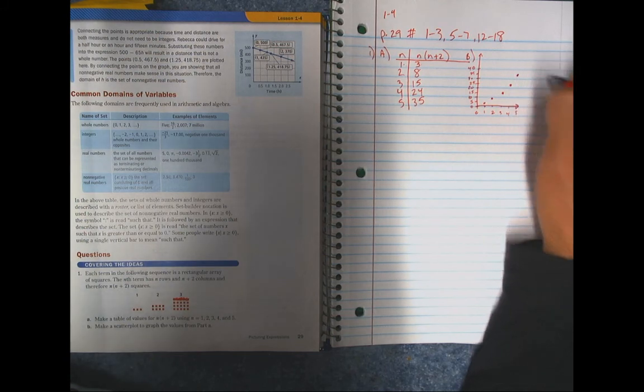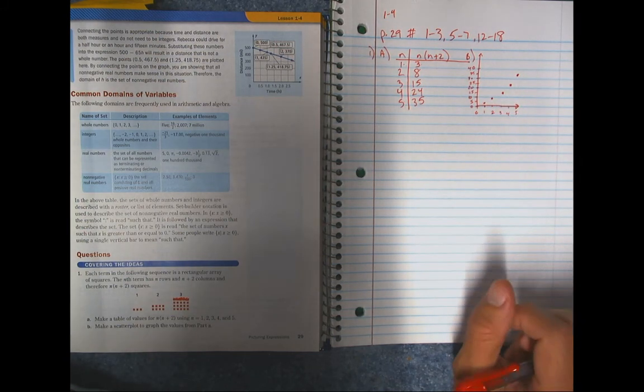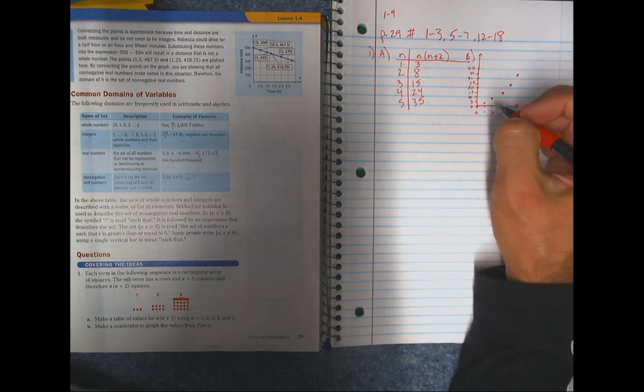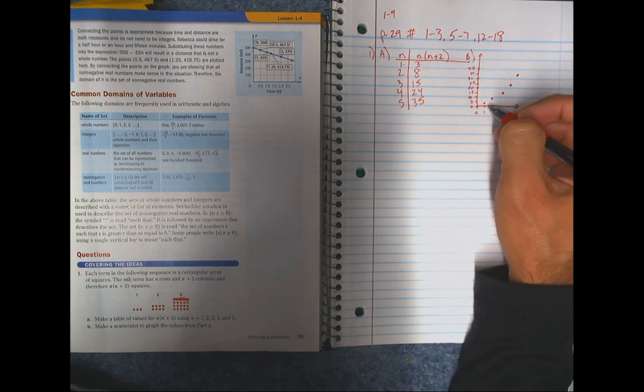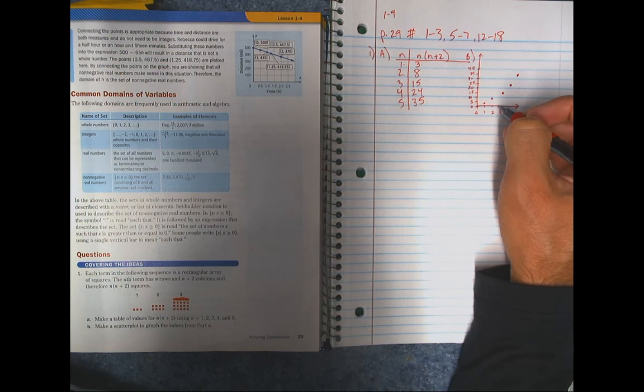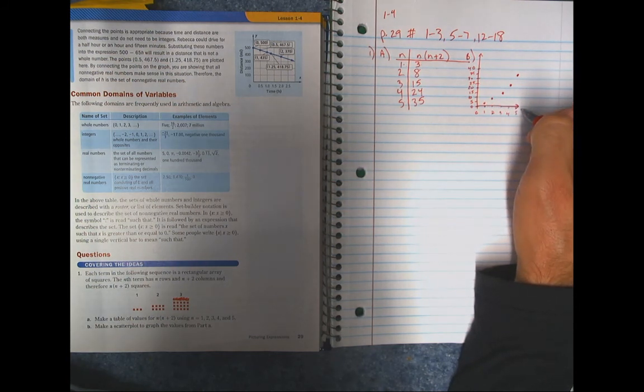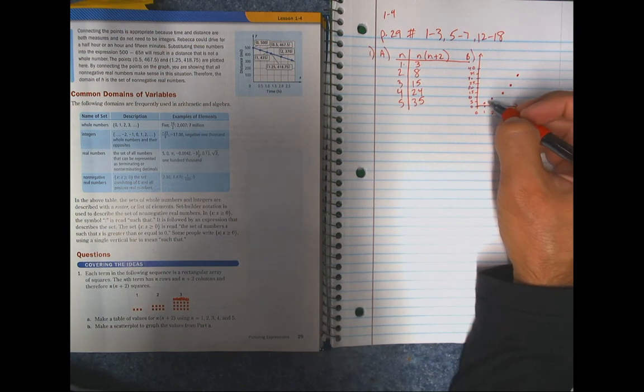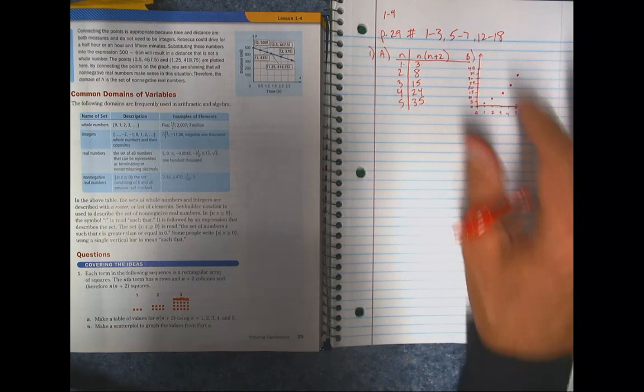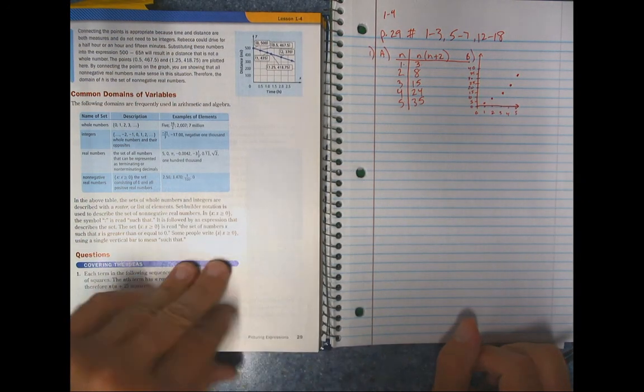Now your first instinct might be to connect those, but this is a scatter plot. All we know is the terms. There's no 1.5 term. There's no 2.6 term. So by connecting it, you're saying that there's values in between these, and there's not. There's just a value at 1 and at 2 and at 3. So we leave it just like that.